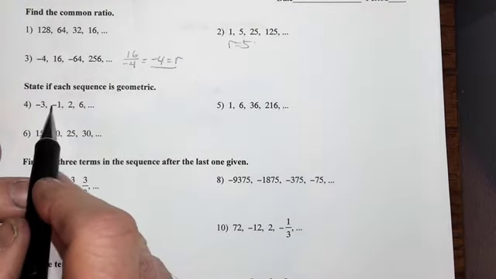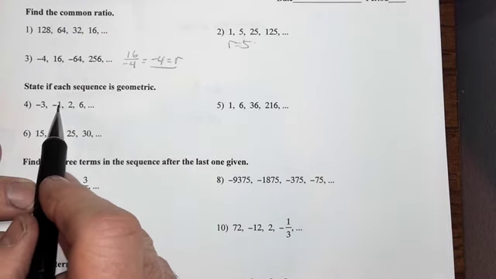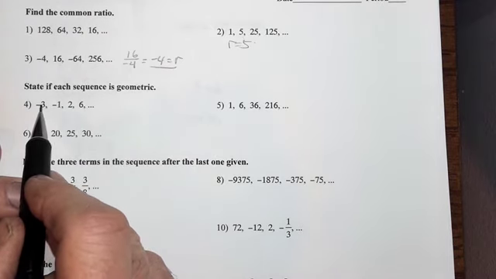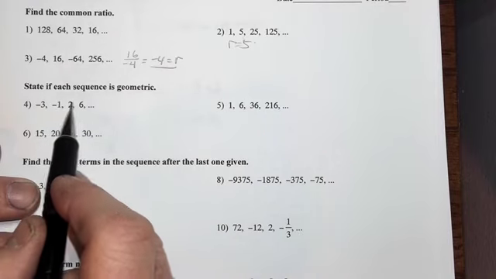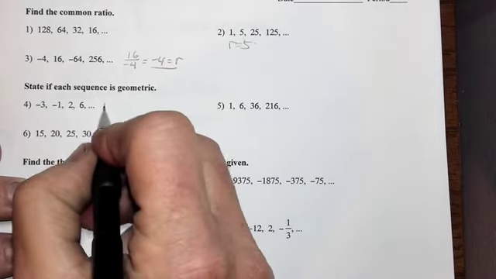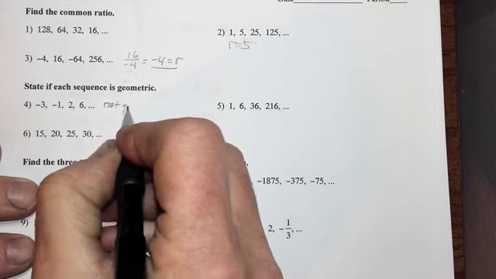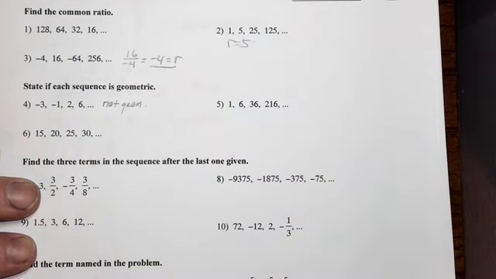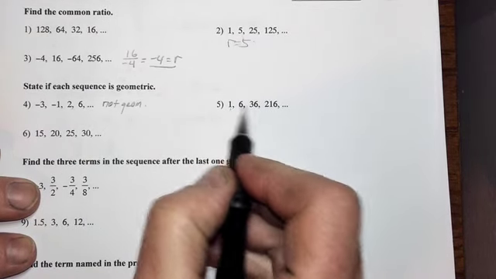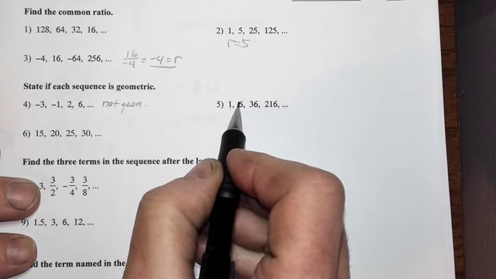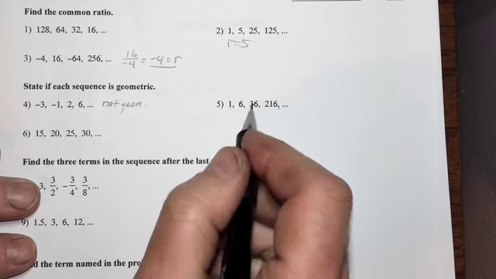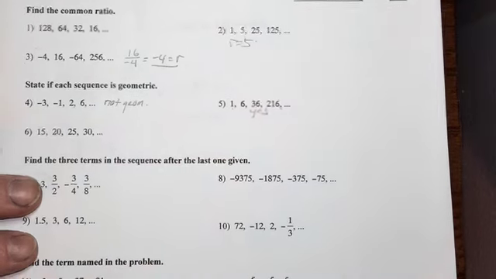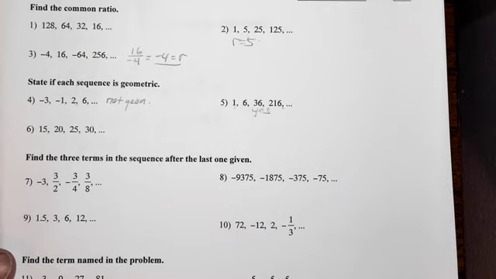Tell if it's geometric. -1 divided by 3 is 1/3. 2 divided by 1 is not 1/3. 6 divided by 2 is not 1/3. So this would not be geometric. 6 divided by 1 is 6. 36 divided by 6 is 6. 216 divided by 36 is 6. So this one is geometric. Okay, that's how you check.